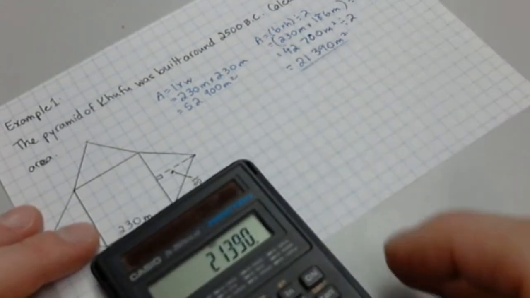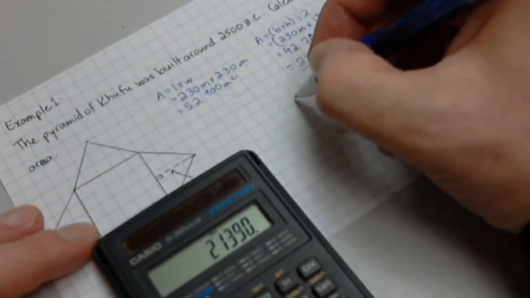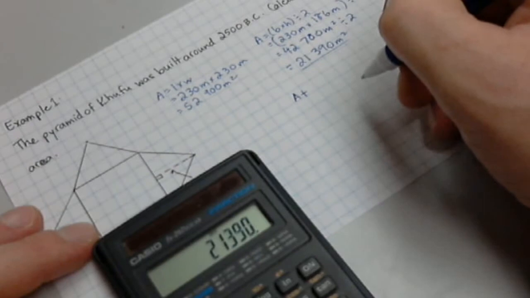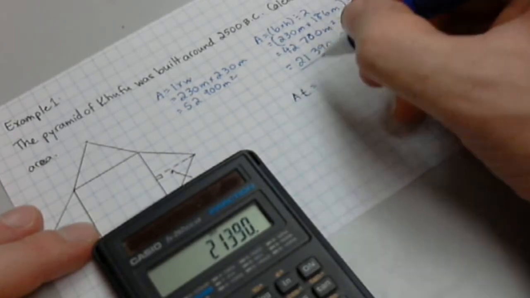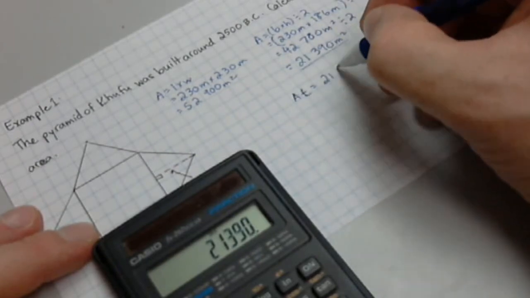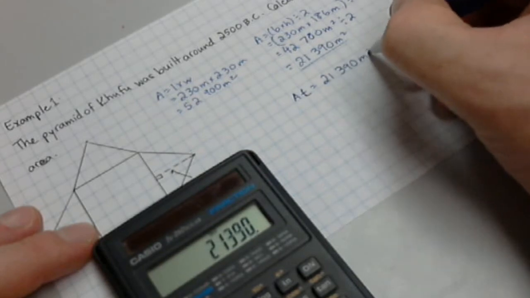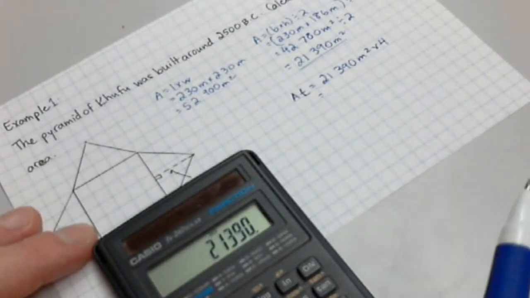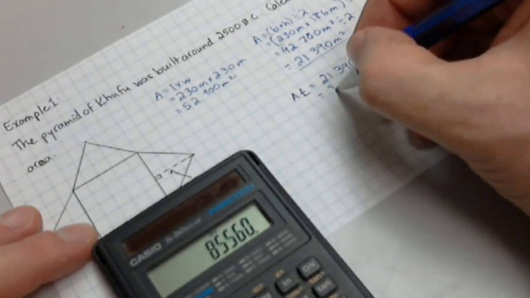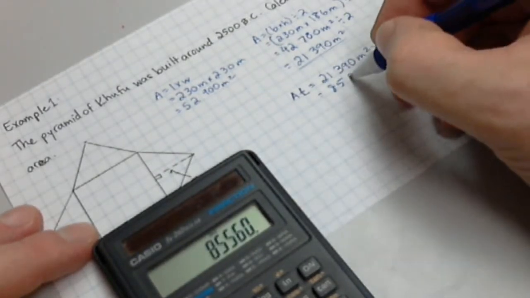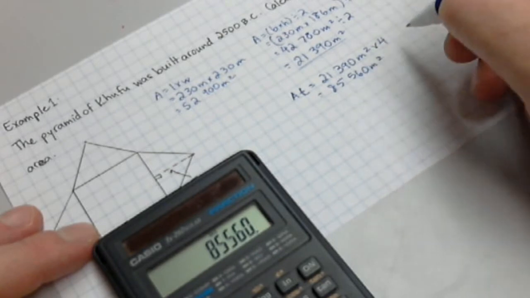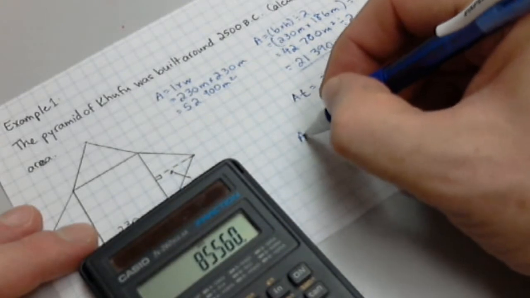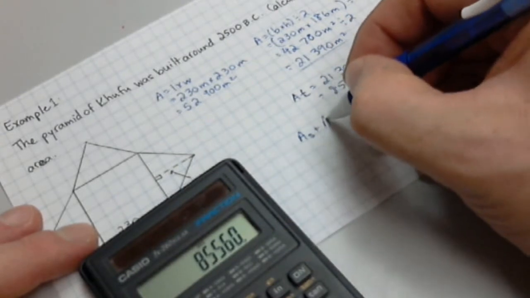What I need to do is to take that number, so area, I'll also do lowercase t, area of the triangles, equals 21,390 meters squared times 4, because there are 4 triangles in a square-based pyramid. So I'll multiply that number by 4, which gives me 85,560 meters squared.